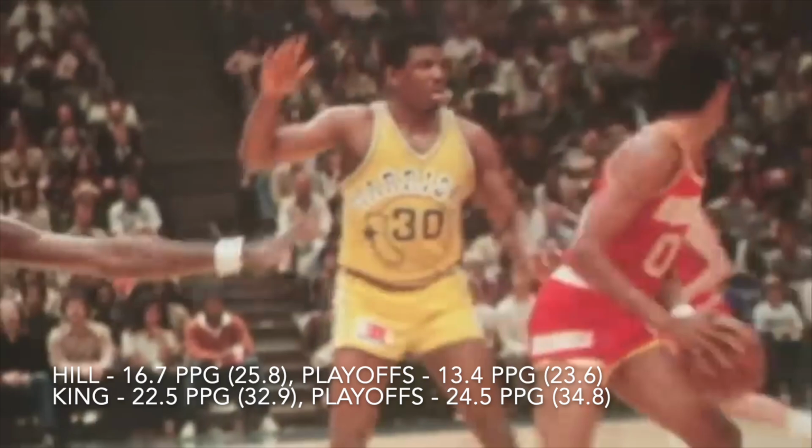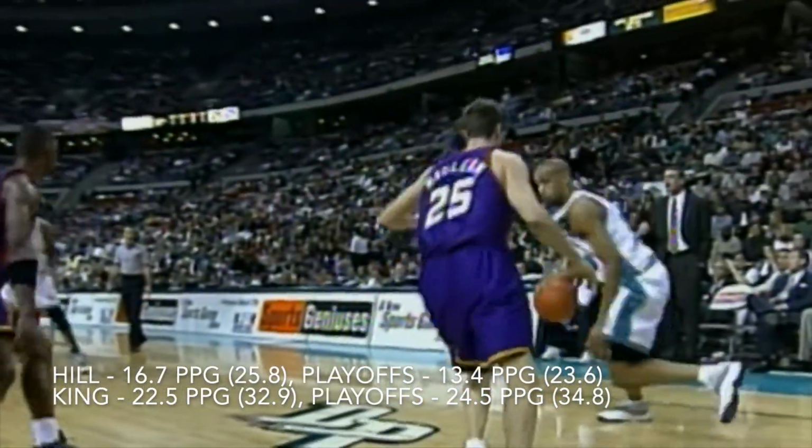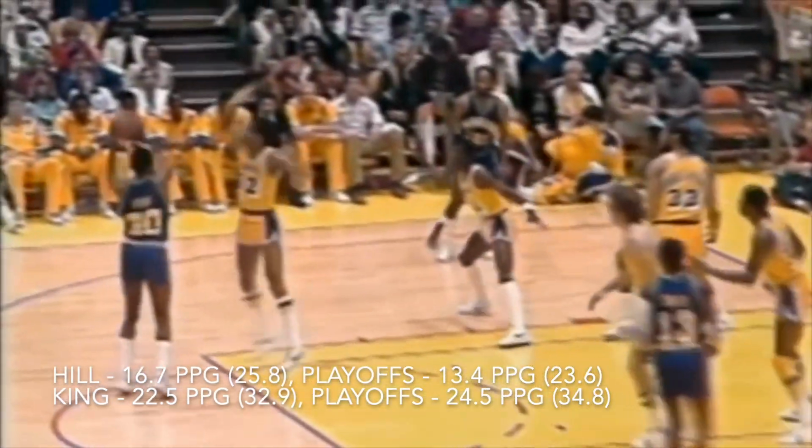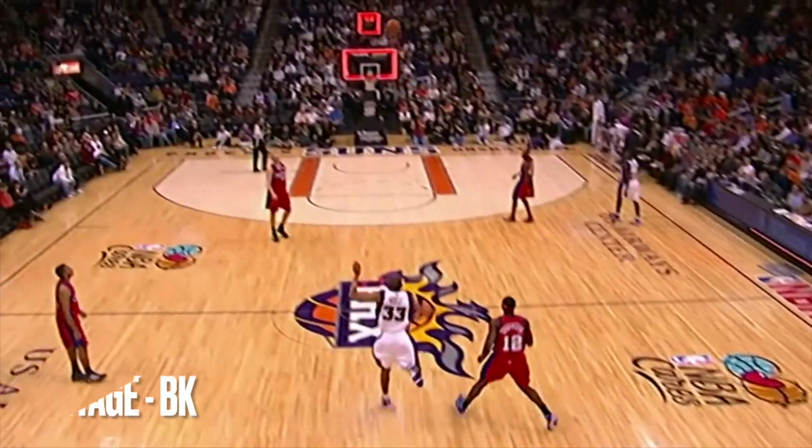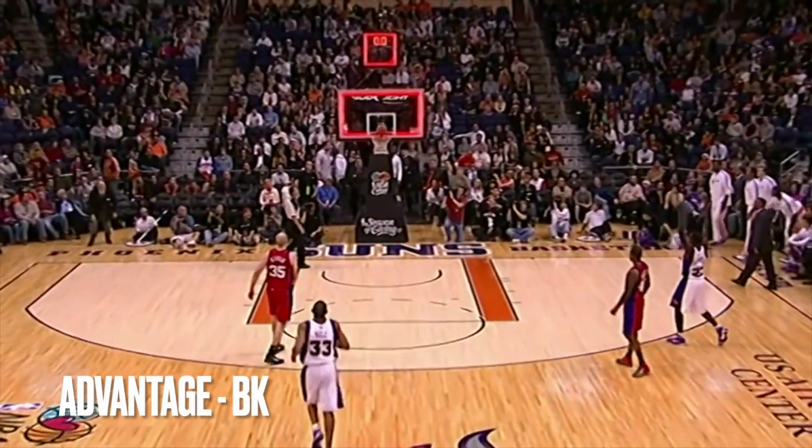Hill was a very good scorer, especially with his handles, able to drive in at will, and was his team's primary offensive weapon in his prime. However, King was an all-time scorer at his peak, and his 32.9 points per game stands as the highest scoring average of the 1980s by anyone not named Michael Jordan. Although he wasn't a three-point shooter and most players didn't care much about the three-point line in his era, he was absolutely deadly from the mid-range and the paint and was near unguardable in his prime. So although I respect Hill's scoring, this one will have to go to Bernard King.